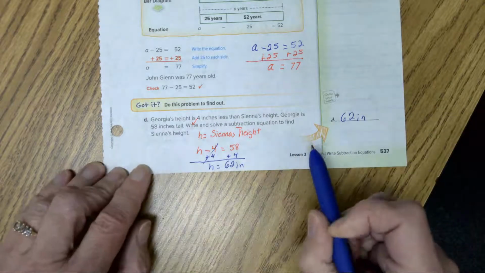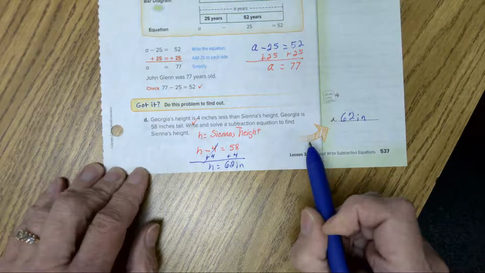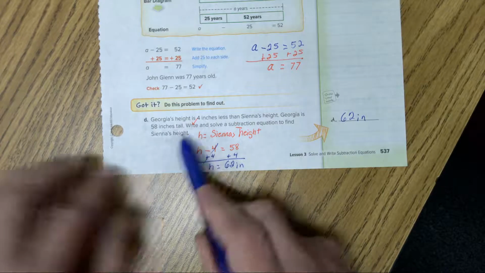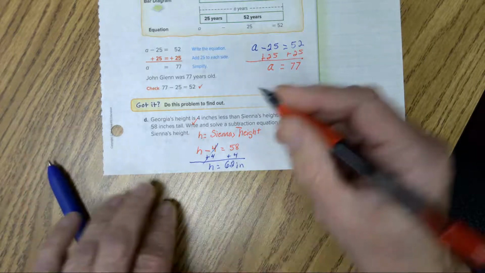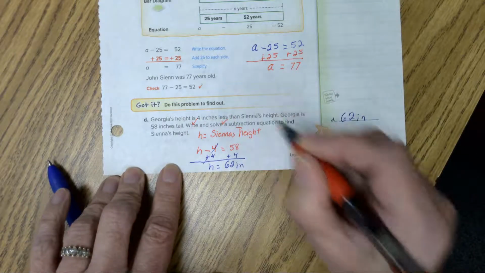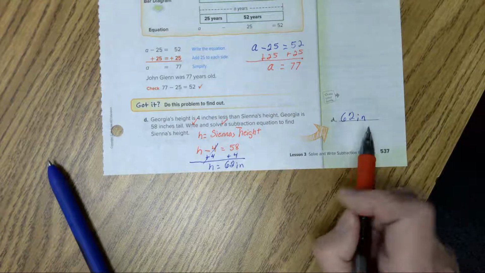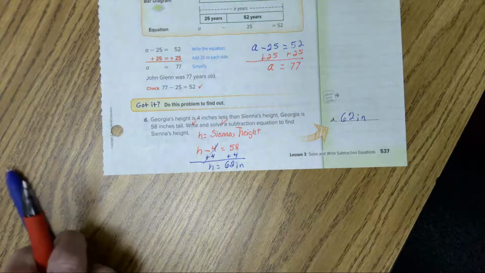Did we do everything that it's asked? Let's go back and check. Yes, we did write an equation, a subtraction equation, and we have solved it. So we've taken care of everything that it wanted, and the answer is 62 inches.